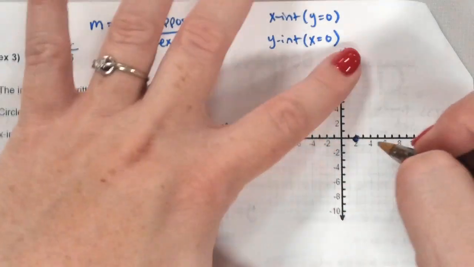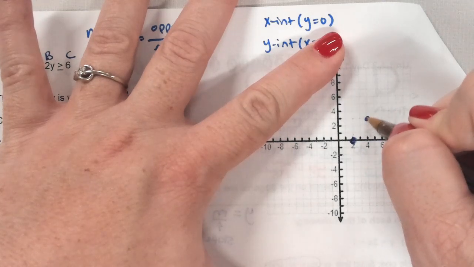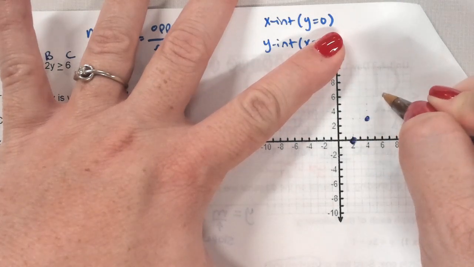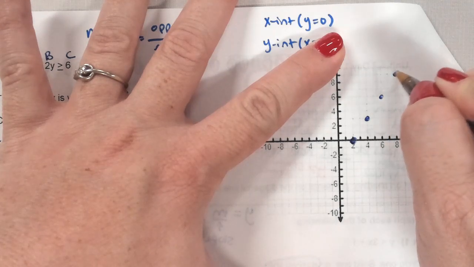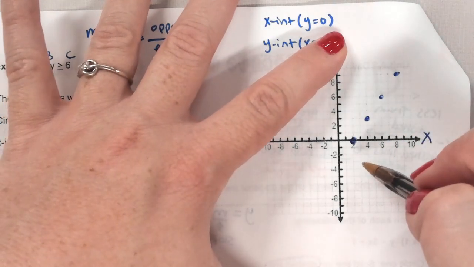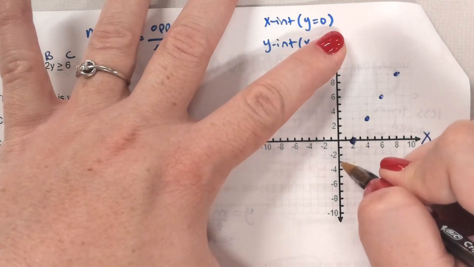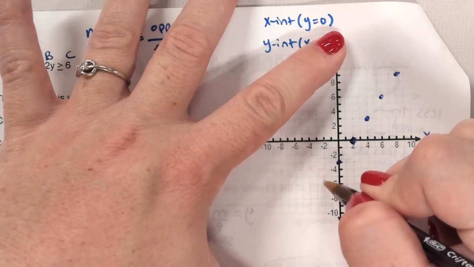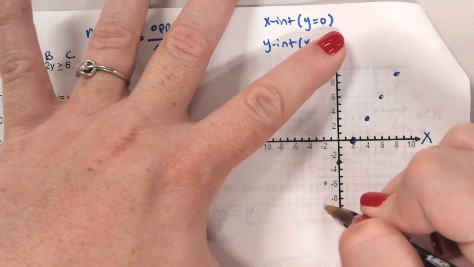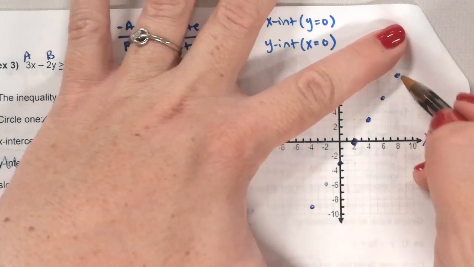So from this point, I'm going to rise 1, 2, 3, run 2. And I have to go all the way across my graph, so now I have to do opposite, opposite. So down 3, backwards 2. And we said this is a solid line.